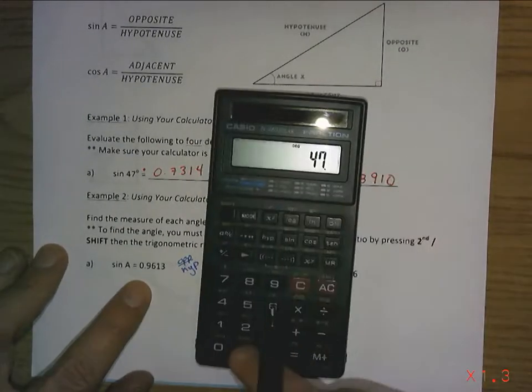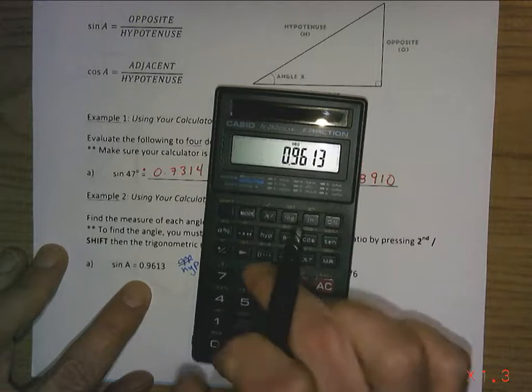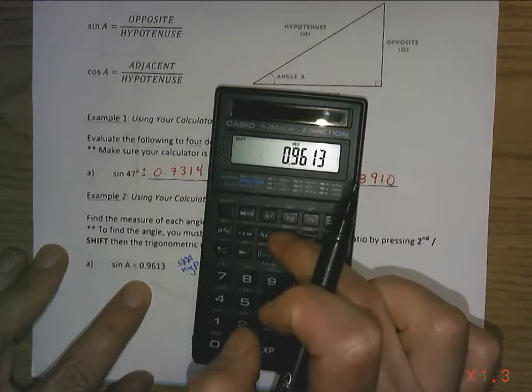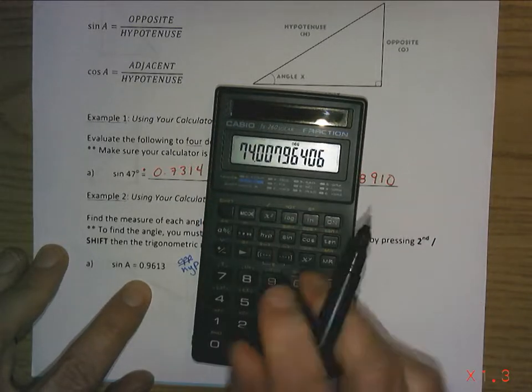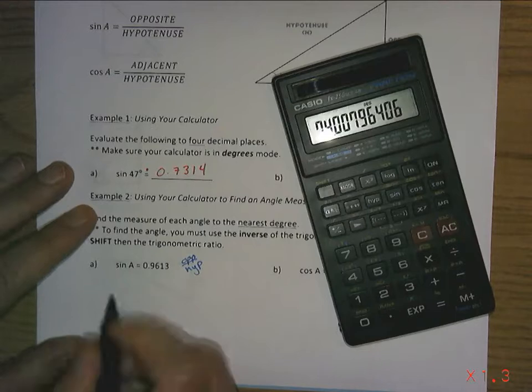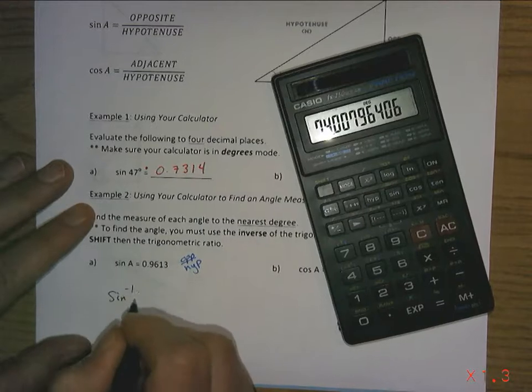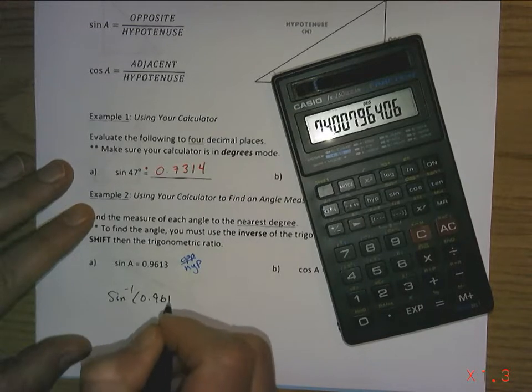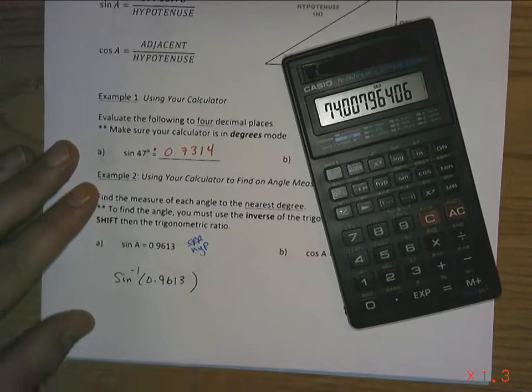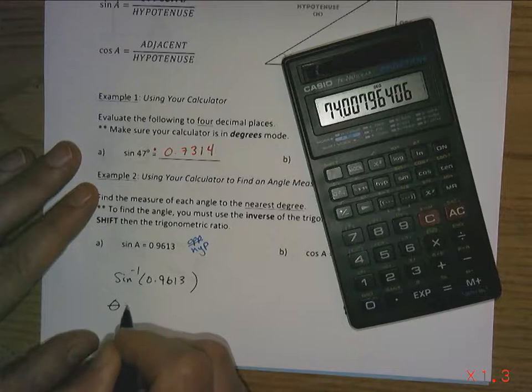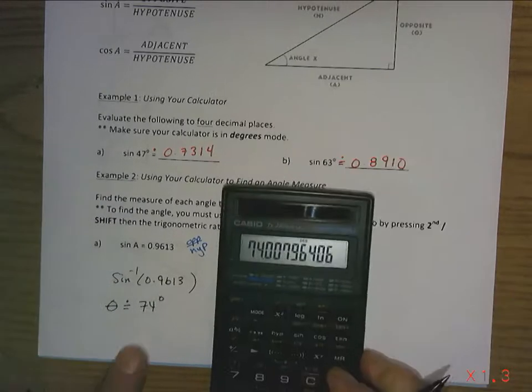Well, 0.9613, second function, sine, because I'm using the inverse of sine. So a way of thinking about this, and I think it's good if you start thinking this way and start writing this because it will make more sense, we get theta equals approximately 74 degrees.